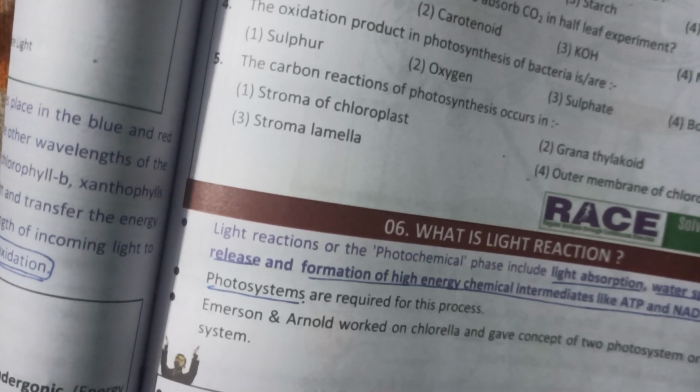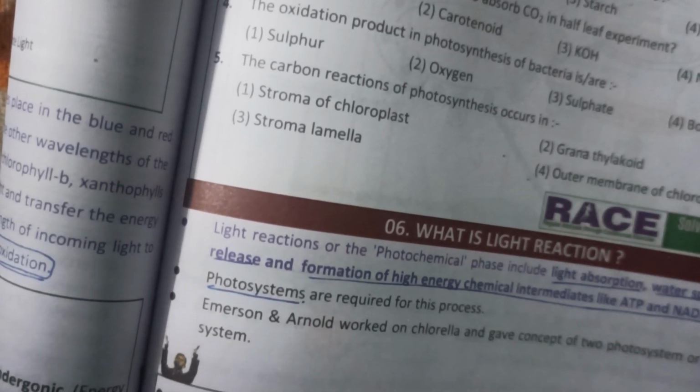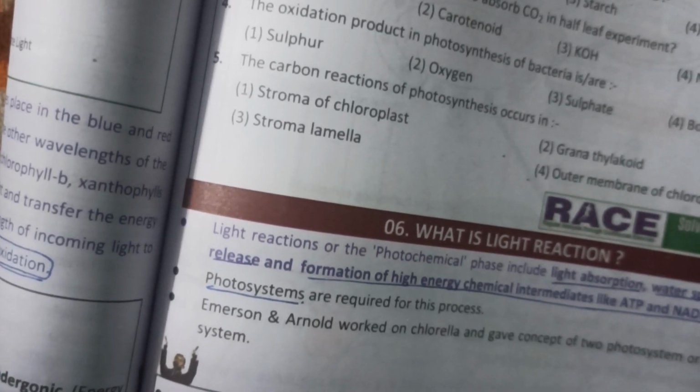Photosystem is nothing but a unique arrangement of these photosynthetic pigments to excite the electron from the chlorophyll A. If it excites the electron, then only can that excited electron form ATP and NADPH.